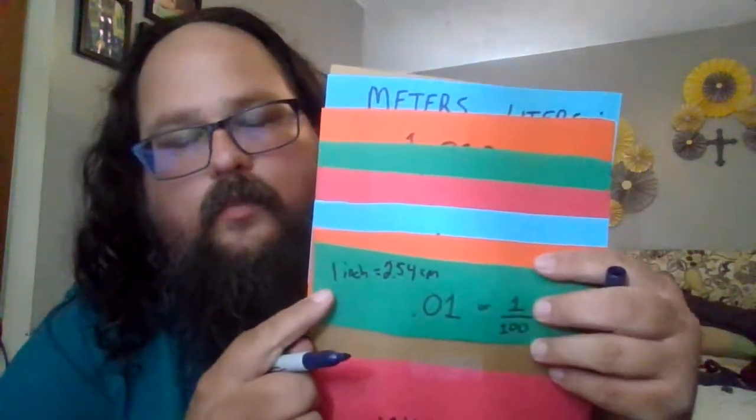So you want to leave a lot of room so that you can write these in because you will be able to use this with your test. I do not expect you as American citizens to memorize the entire metric system conversion rate, but I do need you to know how to figure it out. That's what we're going to be doing.